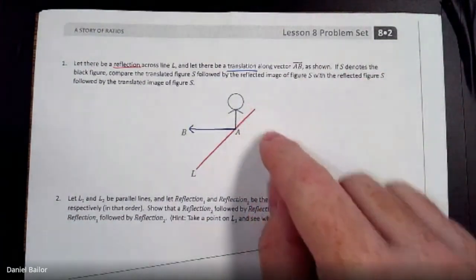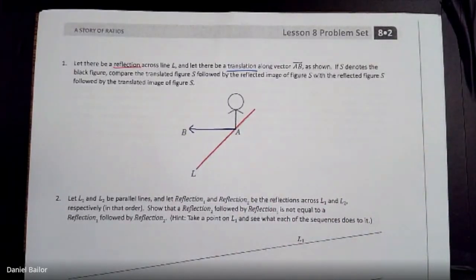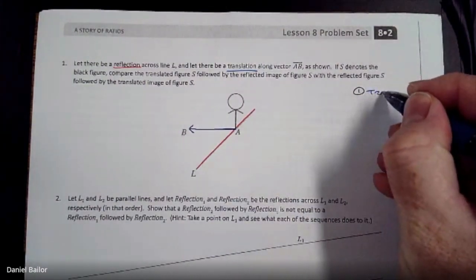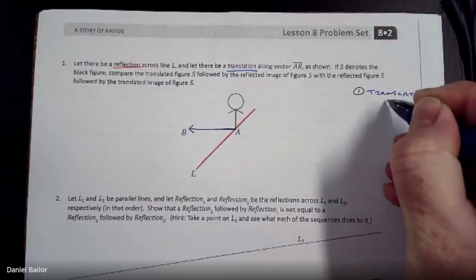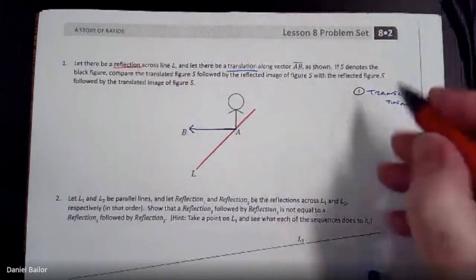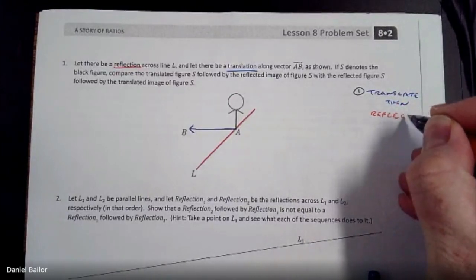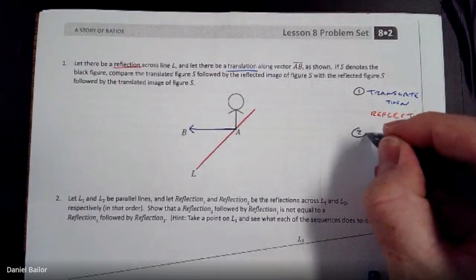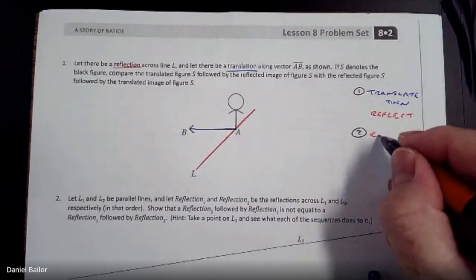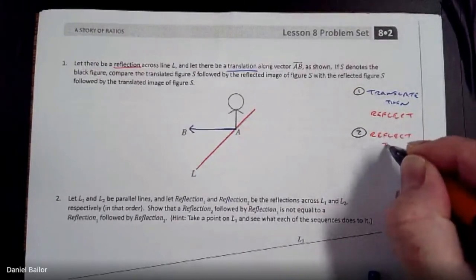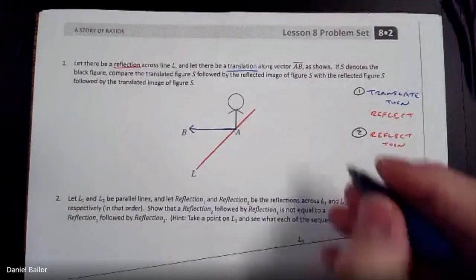It wants you to compare both ways to do it. So what you need to do is you're going to do this 2 times. You're going to work with this guy 2 times. The first time, it wants you to translate first, then reflect, and then you're going to do it again, except this time you're going to reverse the order. You're going to reflect, then you're going to translate.